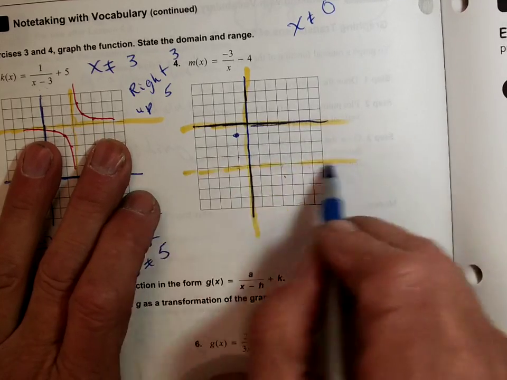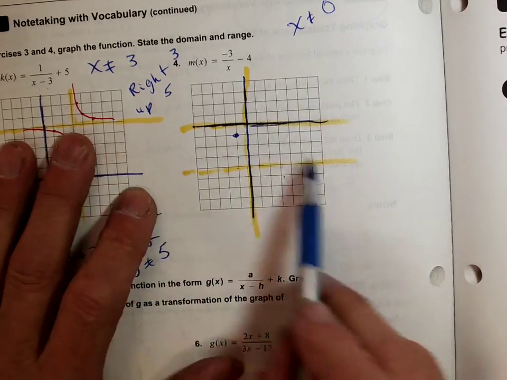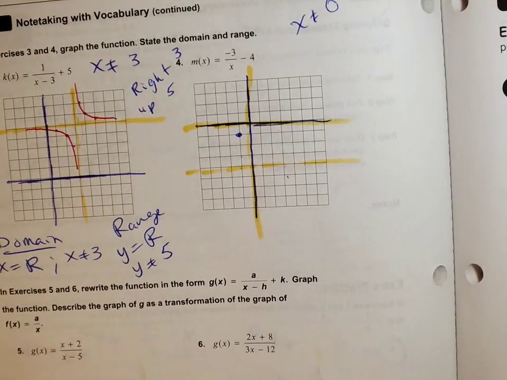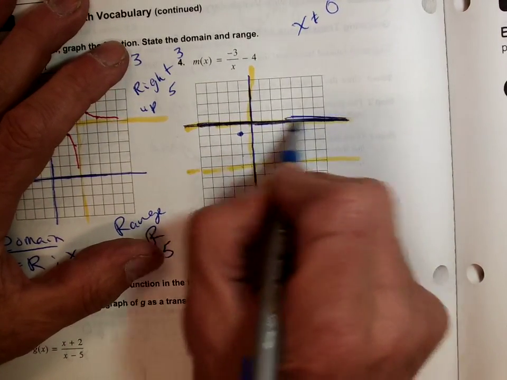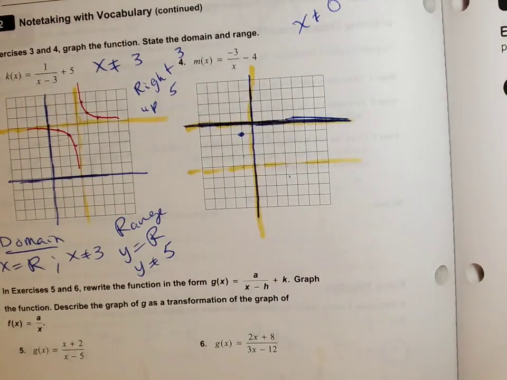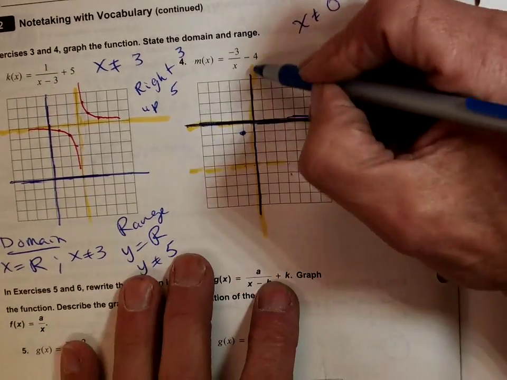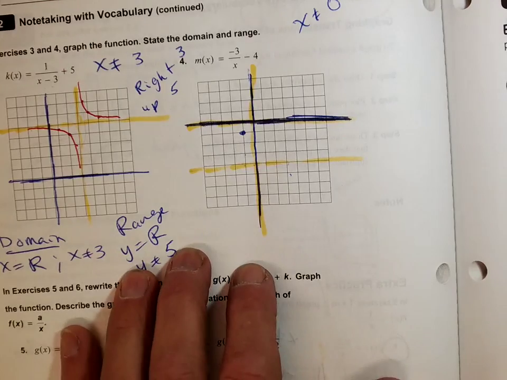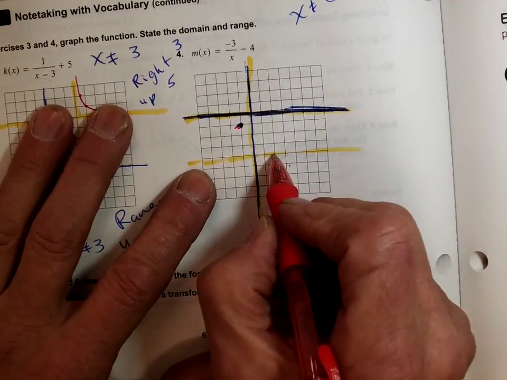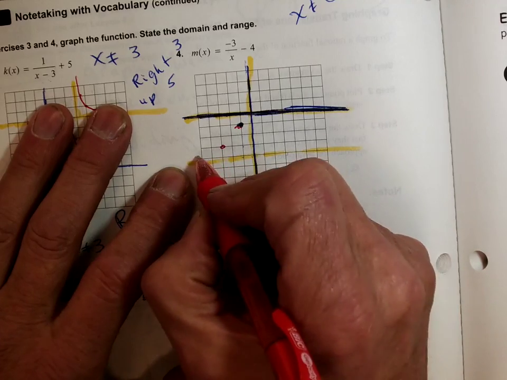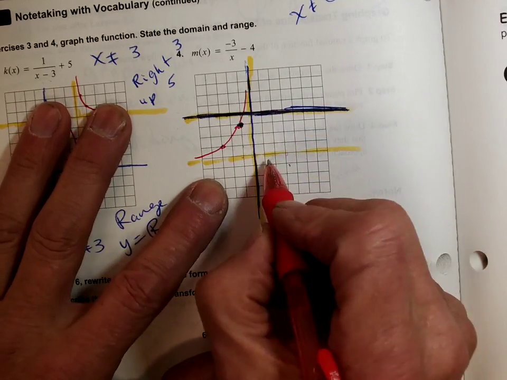Oh, this one, that's a mistake. Let me make that darker so you don't even see it. How's that? Is that better? I know, I did make a mistake. Yeah, we're all humans, we make mistakes. So my graph should look like this. I'll just use white out.